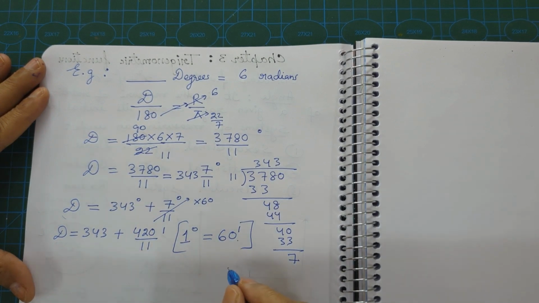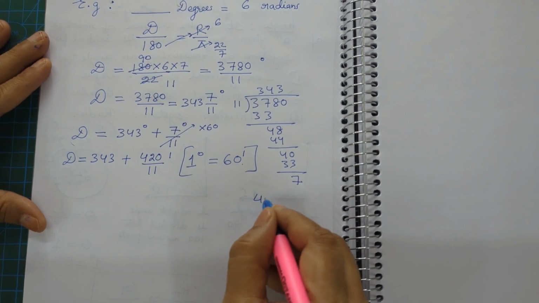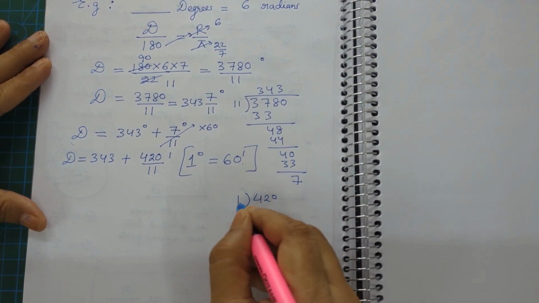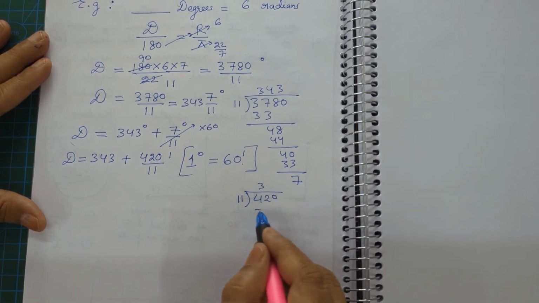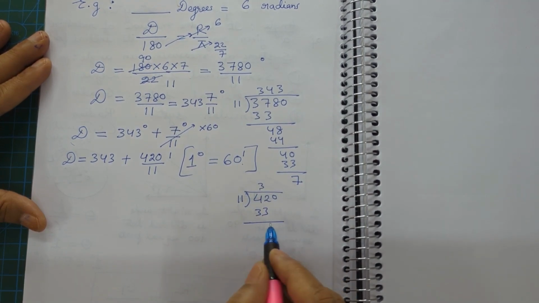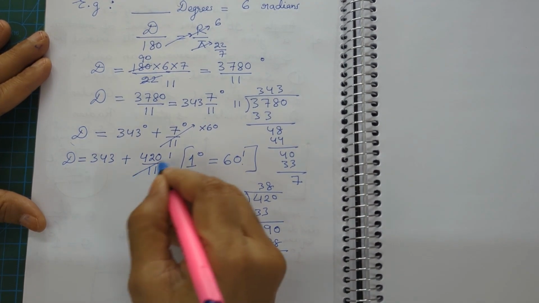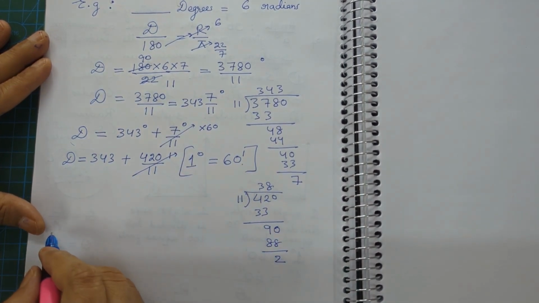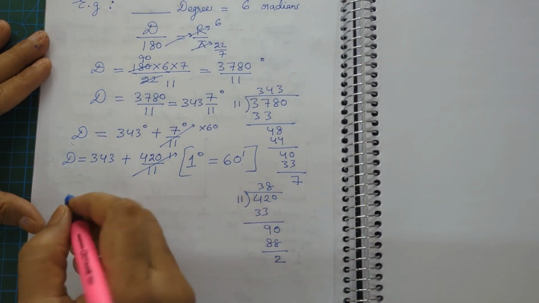So once again we have to go for a long division. 420 is divided by 11. So we will get 3 elevens are 33, then 90, 8 elevens are 88, and we get 2. So 420 by 11 minutes is 38 and 2 by 11, a mixed fraction.